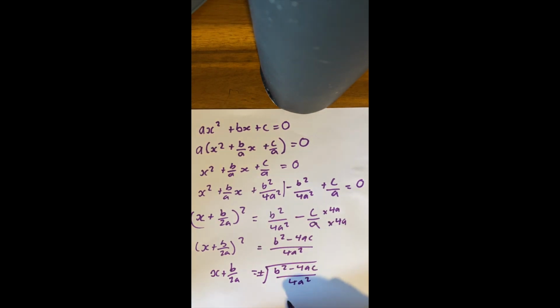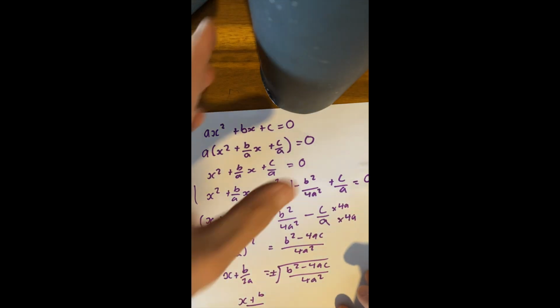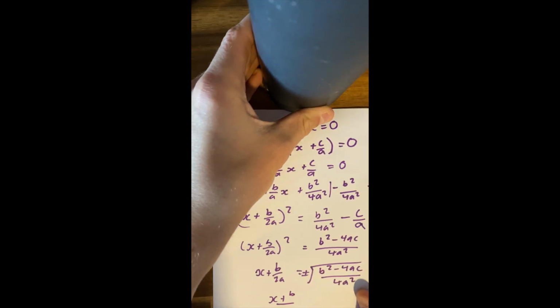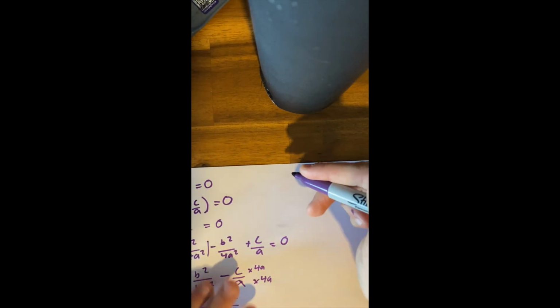But note how it's 4a squared here. That is a perfect square, so that can simply be rewritten as 2a. So we get x plus b on 2a equals plus or minus the square root of b squared minus 4ac on 2a.